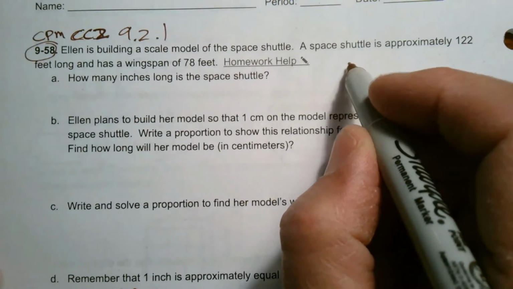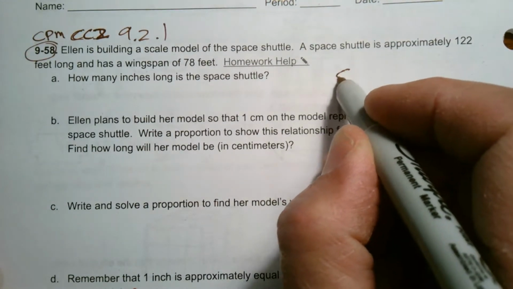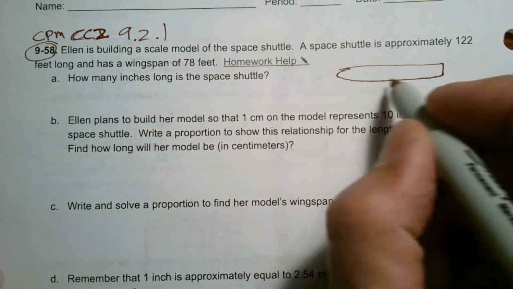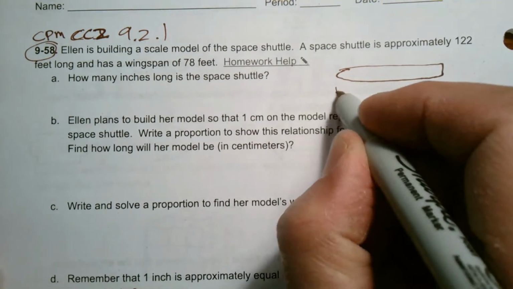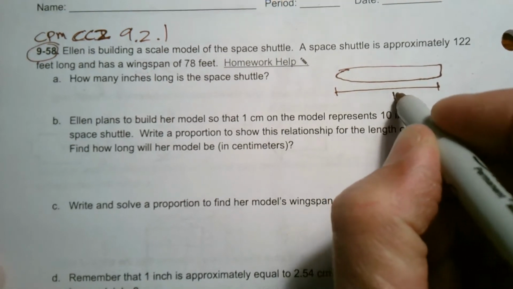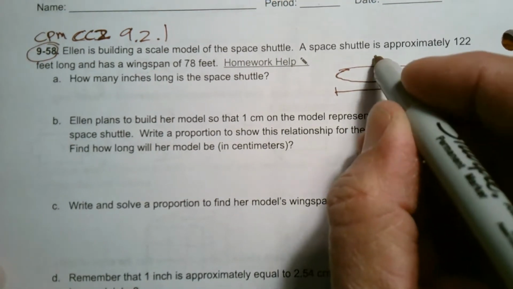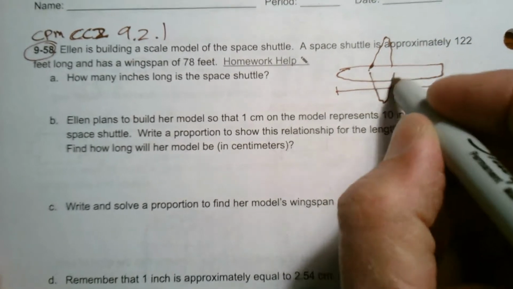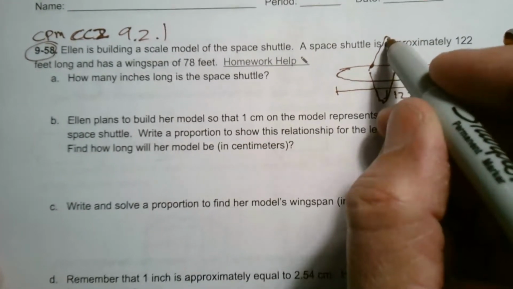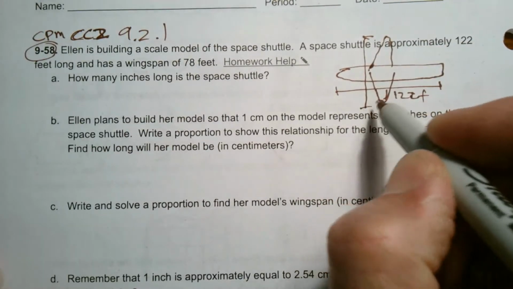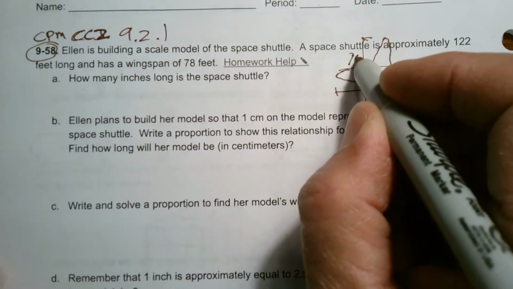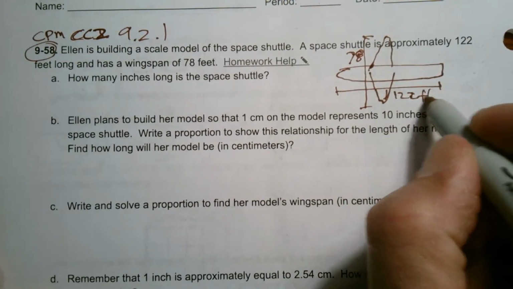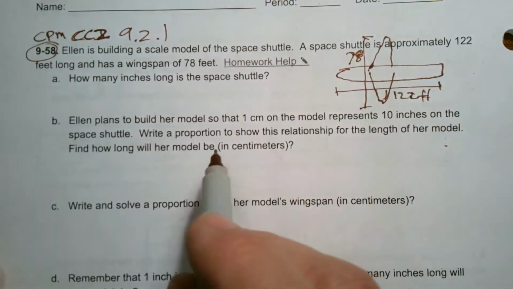So we're going to do a quick little model here, right? We've got 122 feet long in this direction. And then it's got this wingspan on here of some sort. We've got an airplane there. That wingspan from here to here is 78 feet. Okay, so that's my image, right? So 122 feet long and 78 feet wide, if you will.